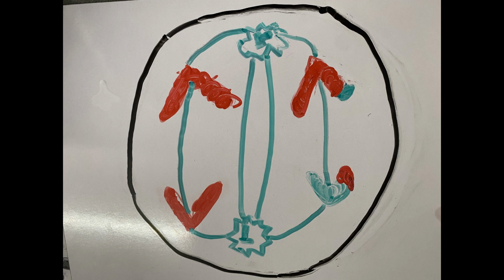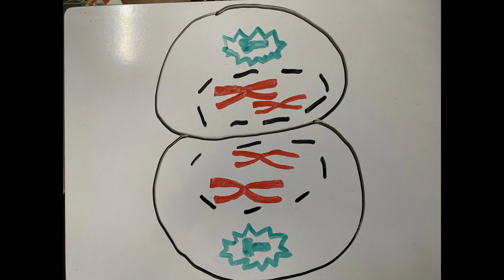Also, the sister chromatids in each chromosome still remain connected. As a result, each chromosome maintains its X-shaped structure. Telophase 1 is that phase when the chromosomes have finished moving to opposite ends of the cell. This will then be followed by cytokinesis, producing two daughter cells.